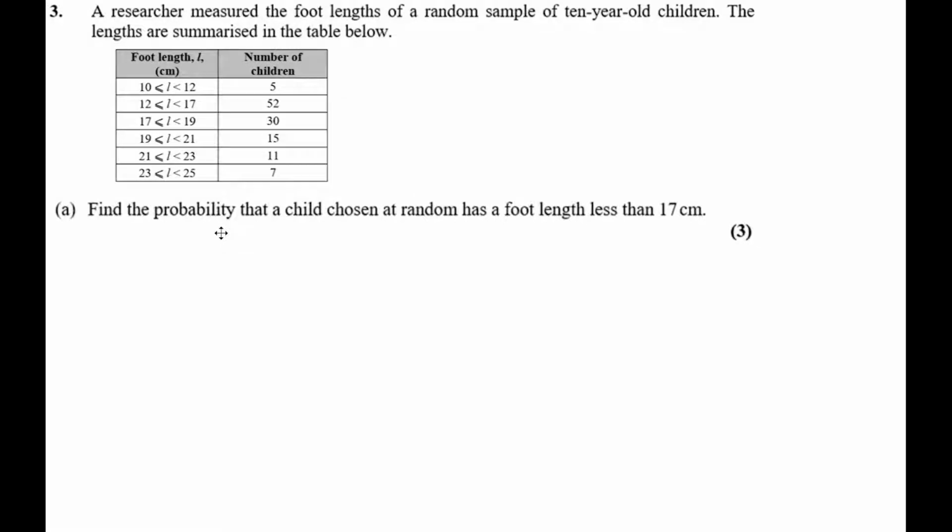Okay, so back again with question 3. A researcher measured the foot lengths of a random sample of 10-year-old children. The lengths are summarized in the table below. Find the probability that a child chosen at random has a foot length less than 17 centimeters.